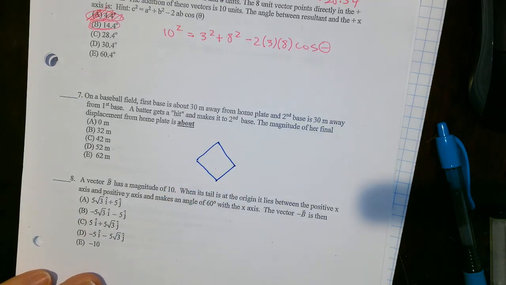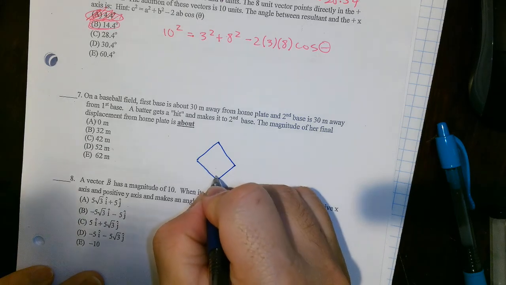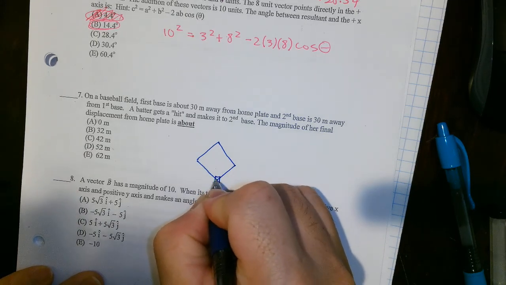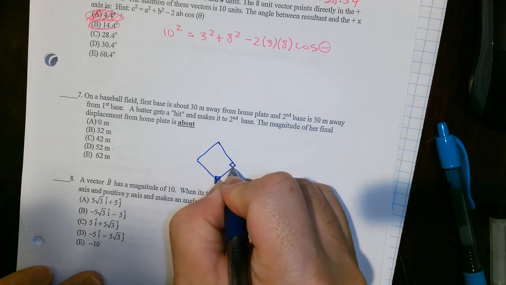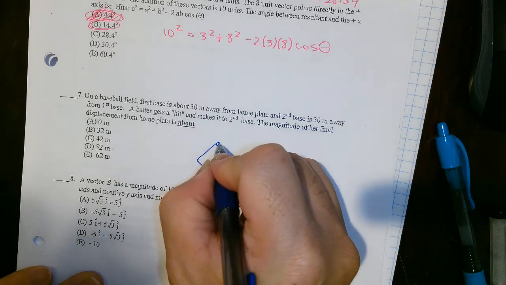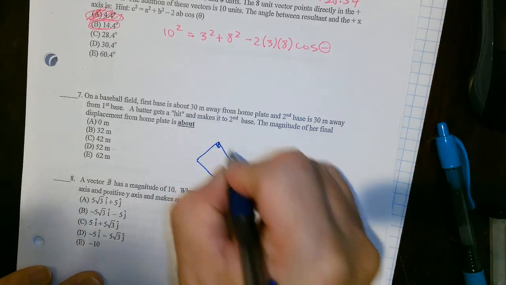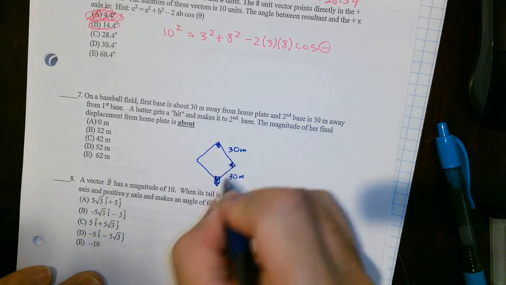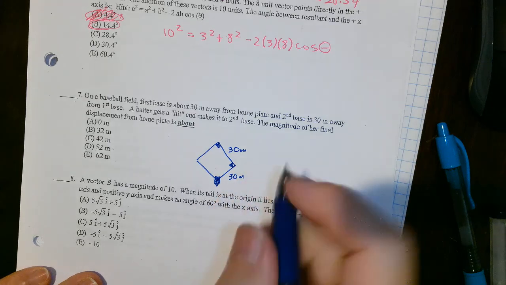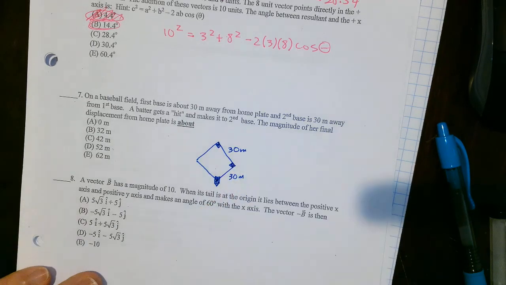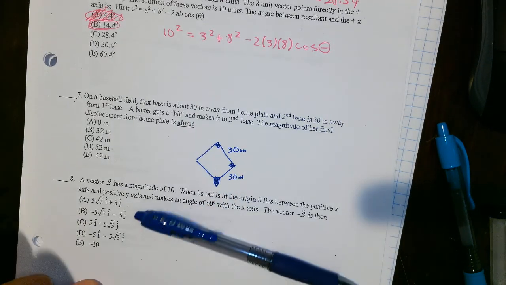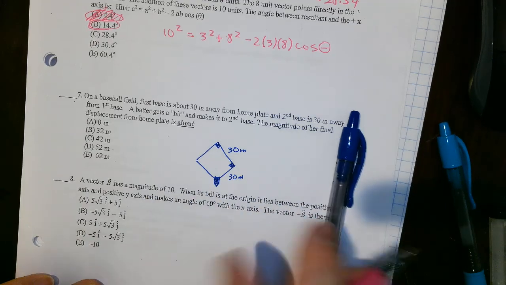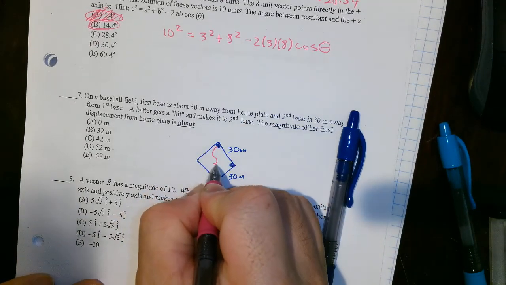This is the home plate, this is the first base, this is the second base, and this is 30 meters, and this is 30 meters. It's kind of funny because in baseball they don't really use the metric system. But anyway, they want to know how far this is.